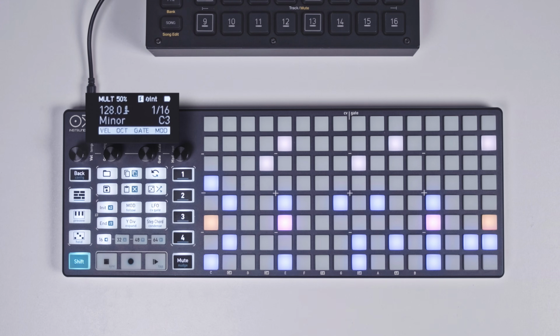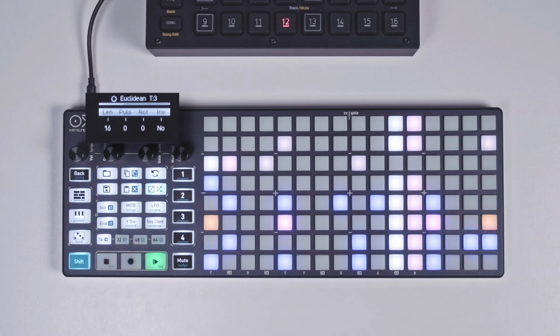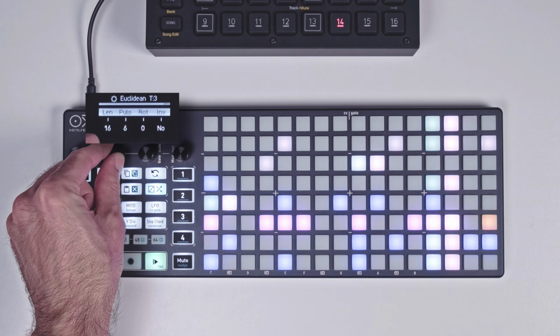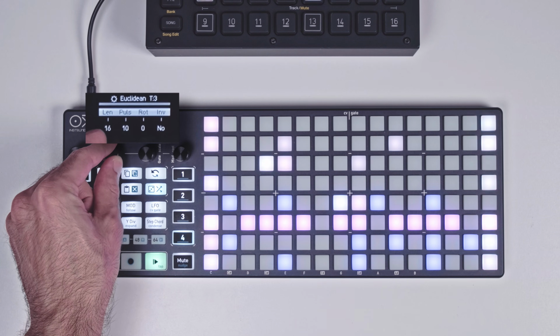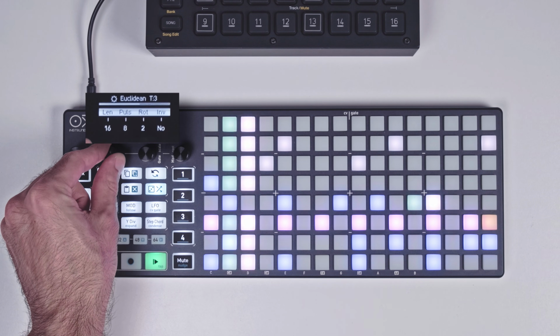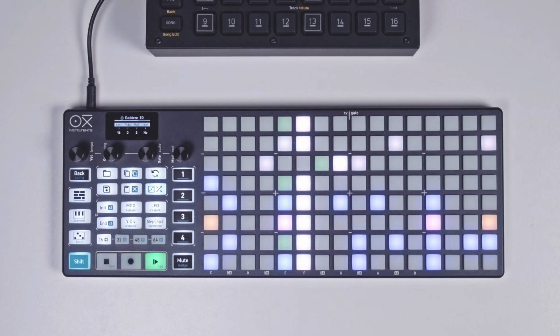Now, we'll add a Euclidean Generator sequence on top. As you can see, the initial steps were not destroyed. Even after turning pulses to 0, they are still there.